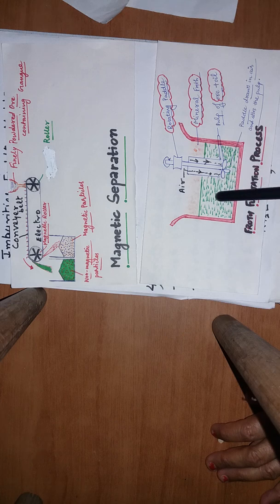This method is based on the preferential wetting of the ore with the pine oil and the preferential wetting of the impurities with the water. As impurities are wetted with the water, they go down in the tank, and as the ore is wetted by the pine oil, it comes as a froth on the top.